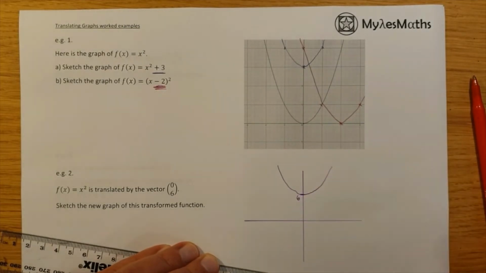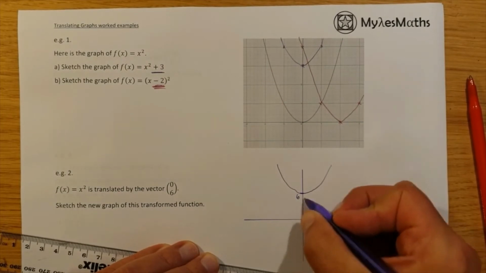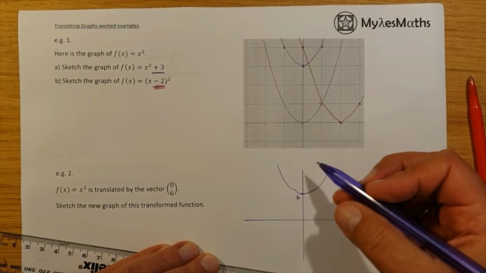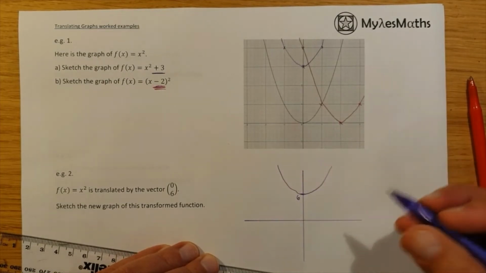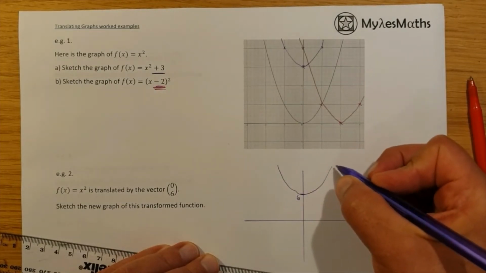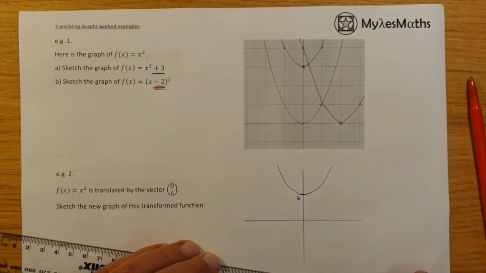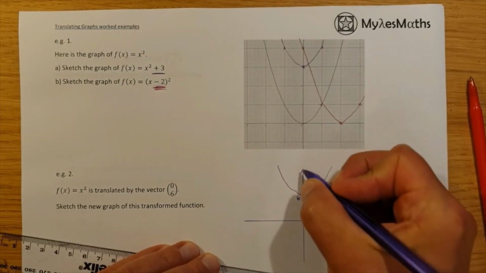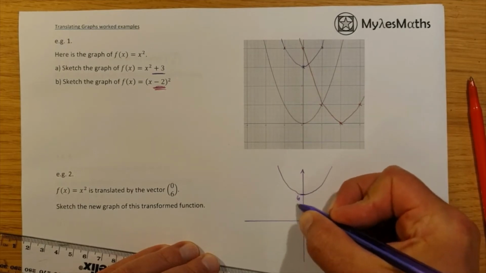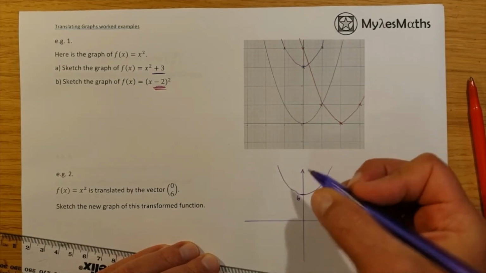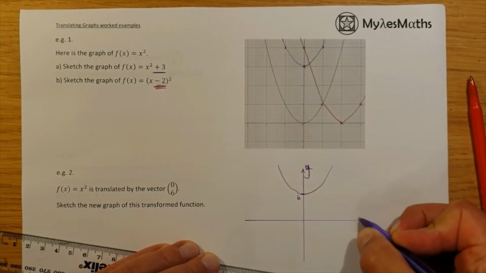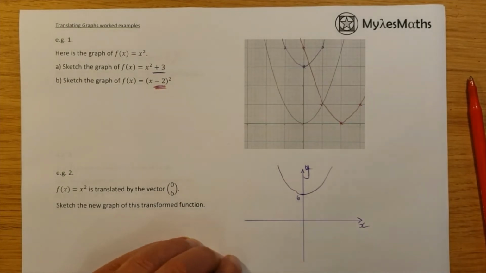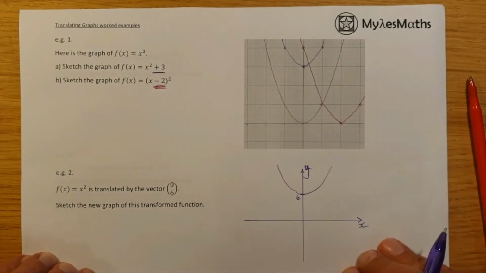It's going through the point 0, 6. The origin has not been moved, the origin's still there, but the graph would have gone through the origin and it's now been moved using the vector 0, 6. So this is the graph of y equals x squared plus 6. It's a sketch, but I'm going to put on any points that I know. So I know this goes through 6, so I'm going to put that on. Oh dear, that'll teach me for labelling the wrong way around. So x and y.